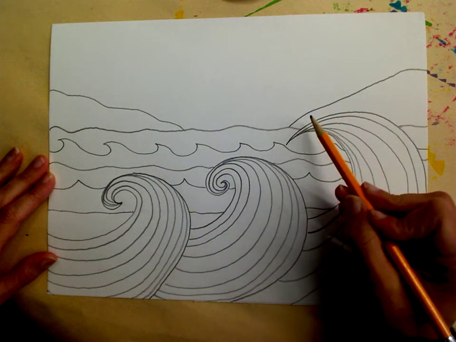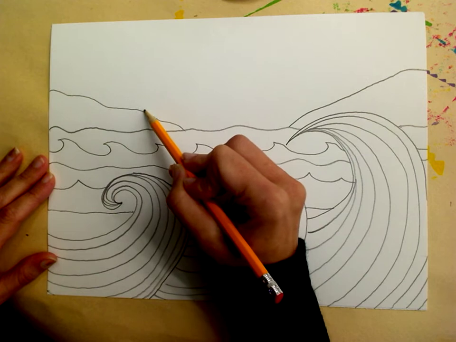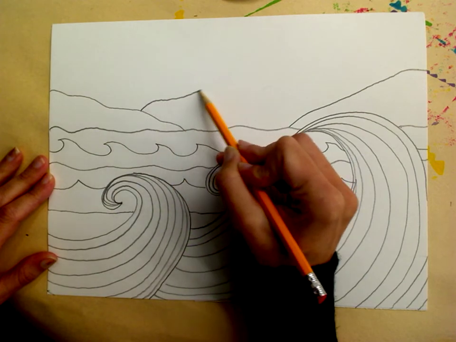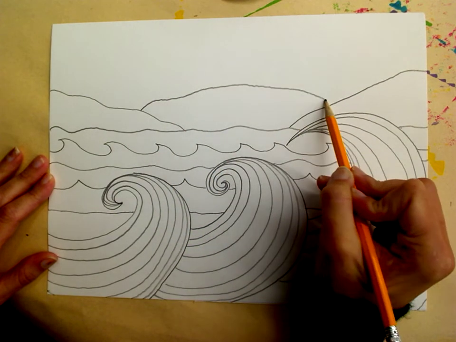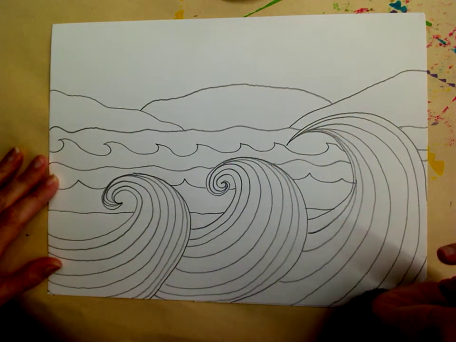One like this, so you're going up kind of on an angle and rounding around. I'm going to do another one in between. Notice how this hill overlaps this one, so it's in front.